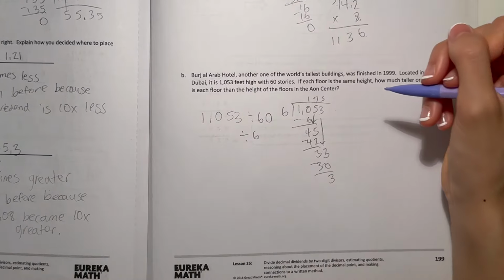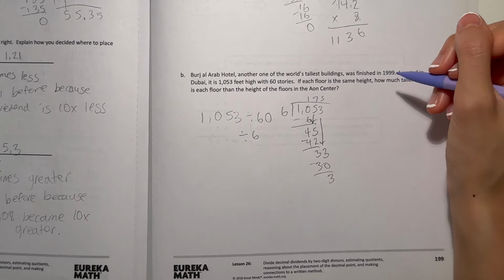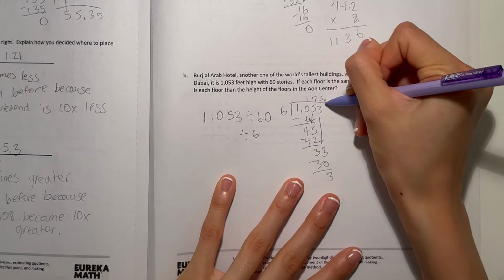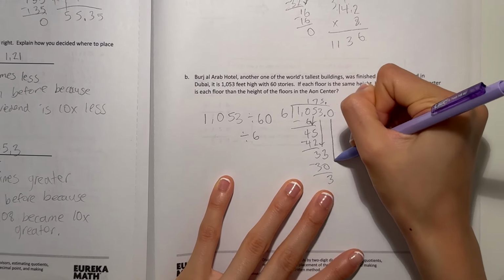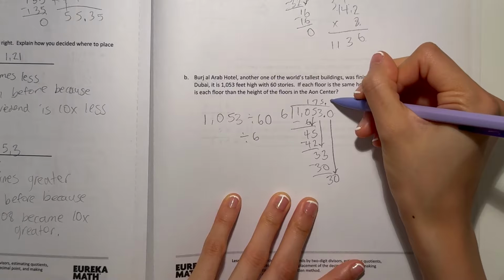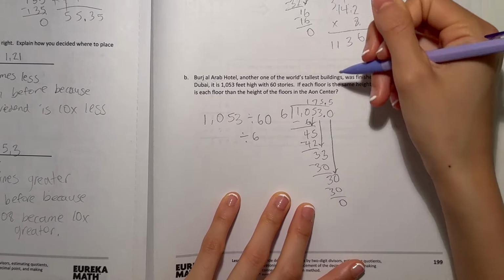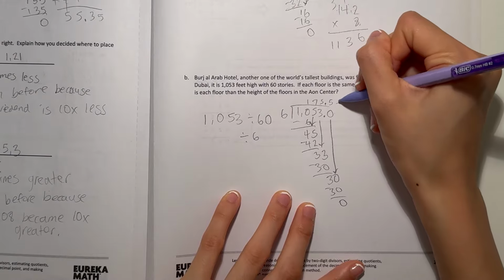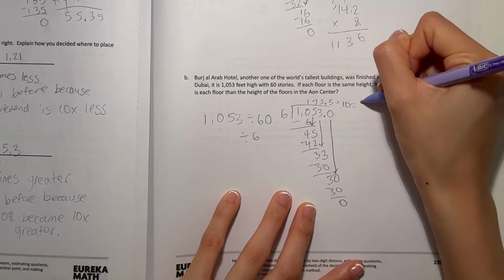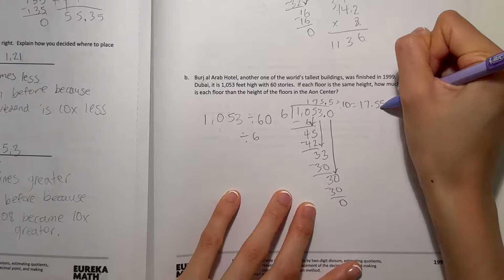Alright, so now we have a remainder of 3, so we can keep dividing. So add a decimal point, bring down a 0, 6 goes 5 times. So 175.5, now we divide by 10, that would be 17.55.